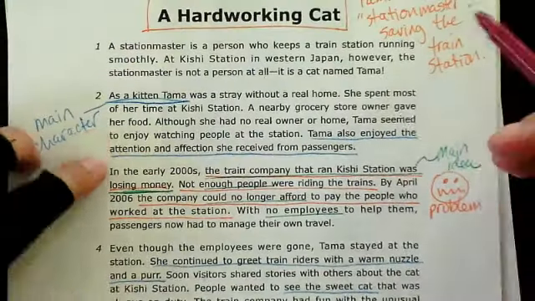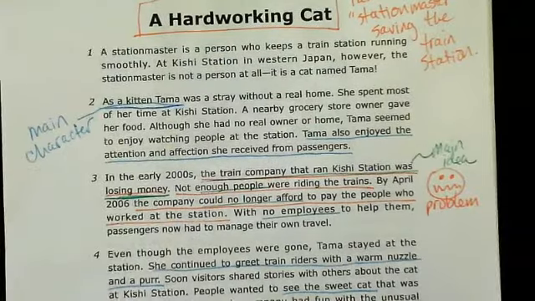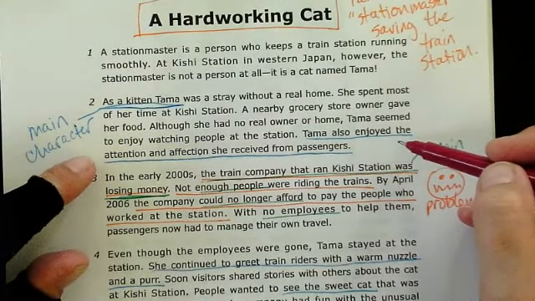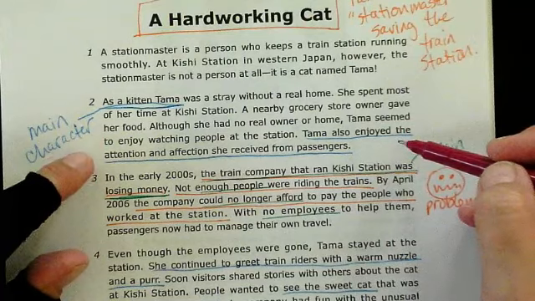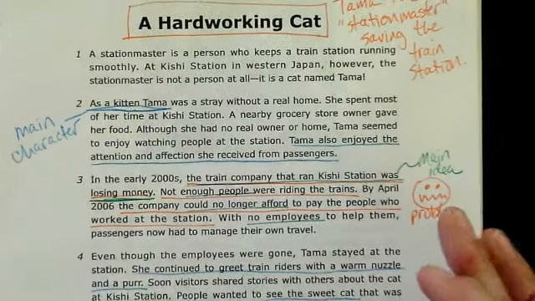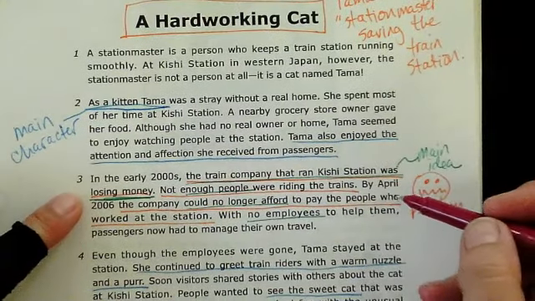How about this one? This one talks about how Tama was a stray kitten, and then she spent most of her time there. Tama enjoyed the attention and affection from the passengers. That doesn't tell me that the people that work at the train station are no longer there. So let's see what happens.